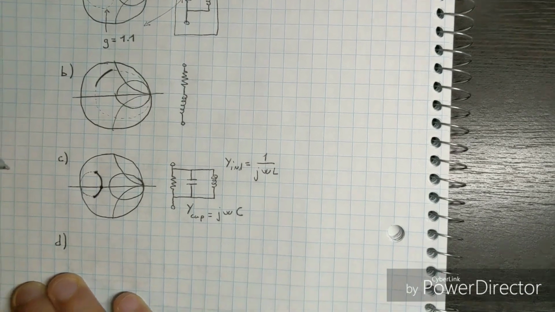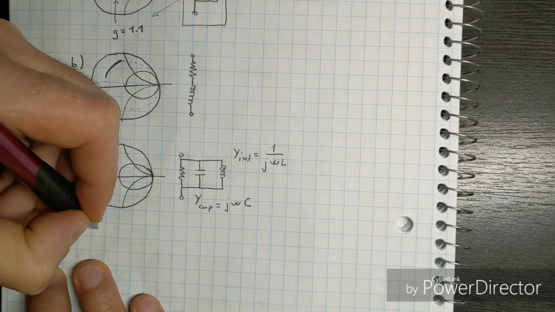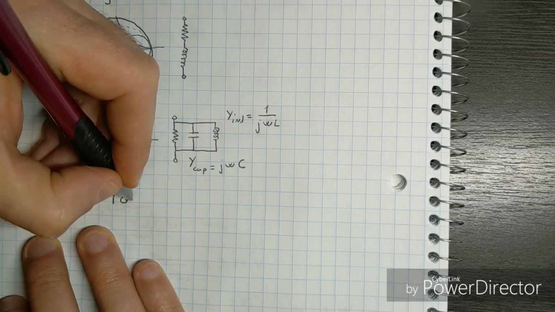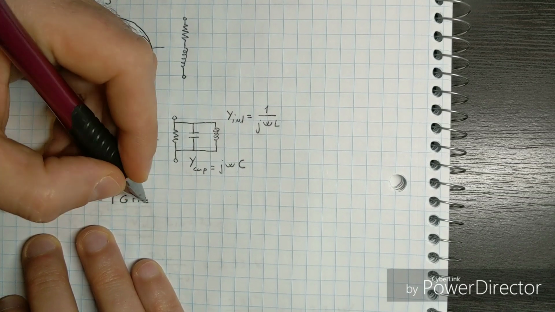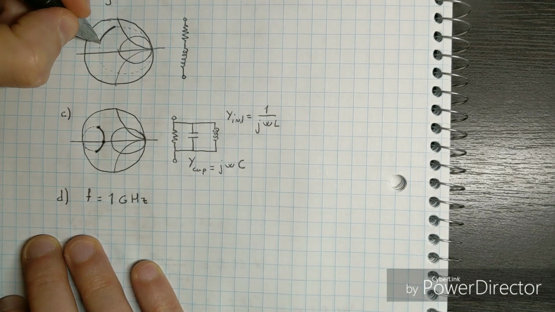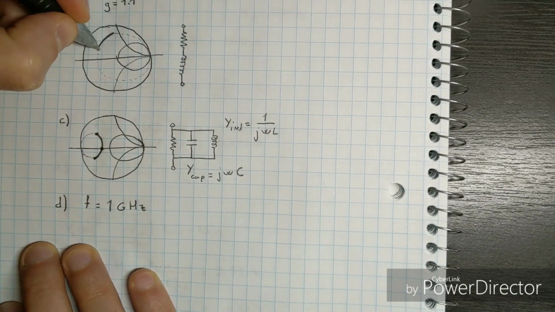But then in this part, we are told that at a frequency of 1 gigahertz, the response of our equivalent circuit is this point, right at the bottom of the curve here.